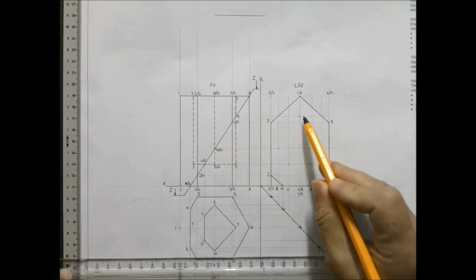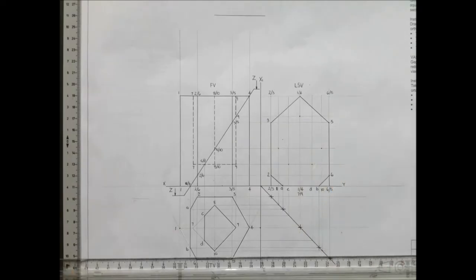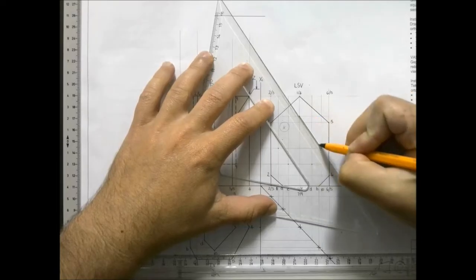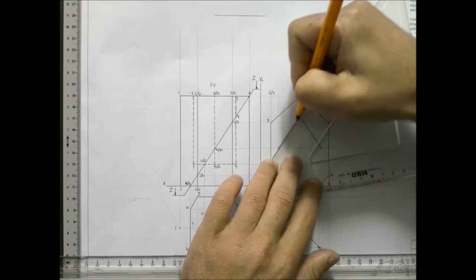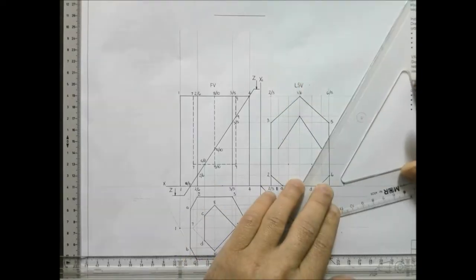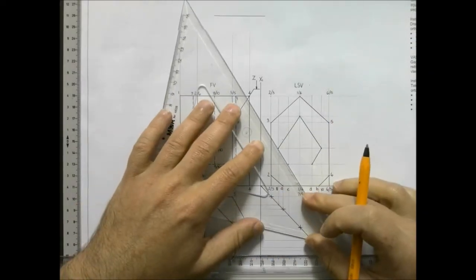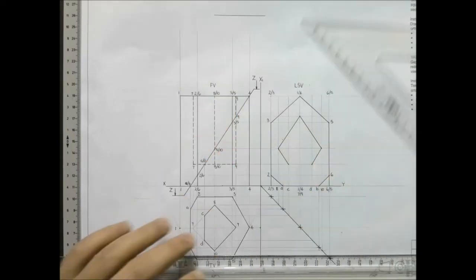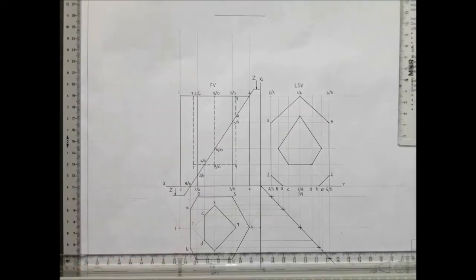I've got 1, 2, 3, 4, 5. Once I have the points, I simply join them. And now I've got the parameter in which I can go and do my cross-hatching.